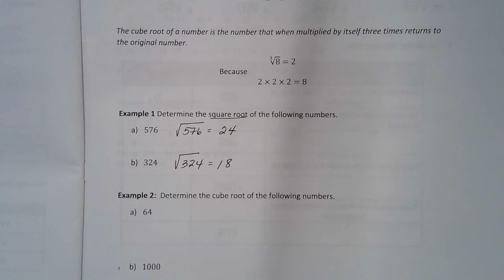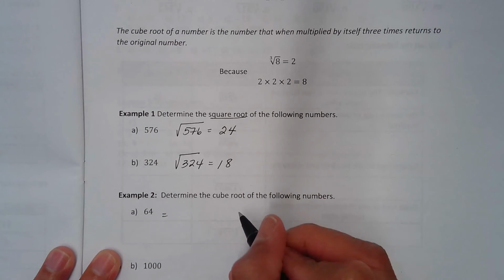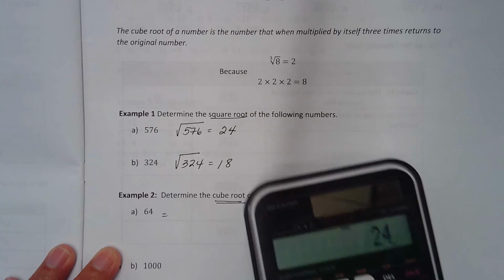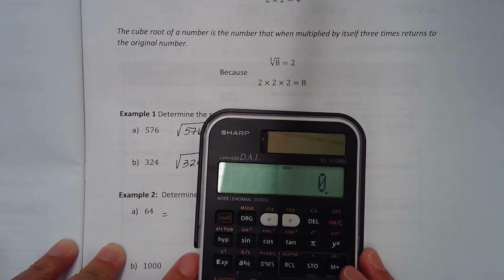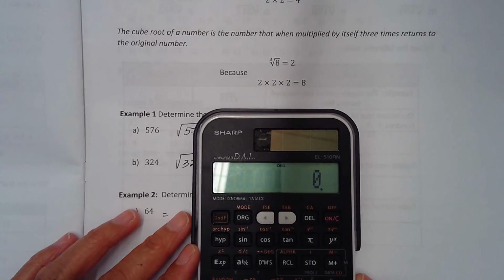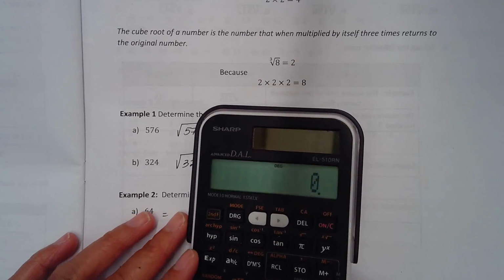Okay, let's take a look at example number 2. Determine the cube root. How do you do cube root on your calculator? Some of you might have a cube root button, some of you might not.